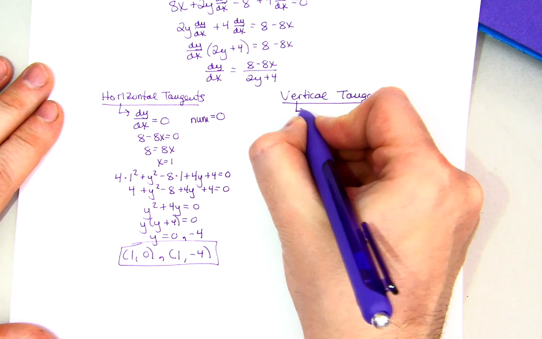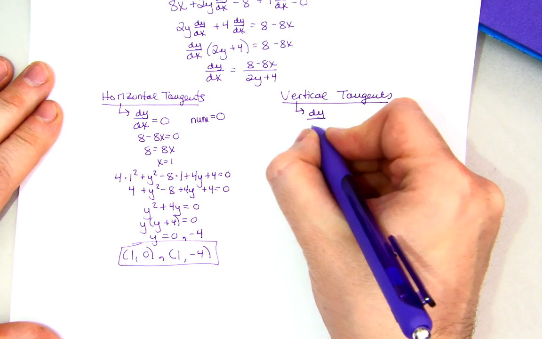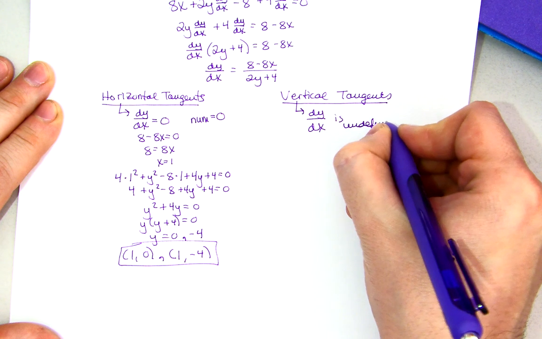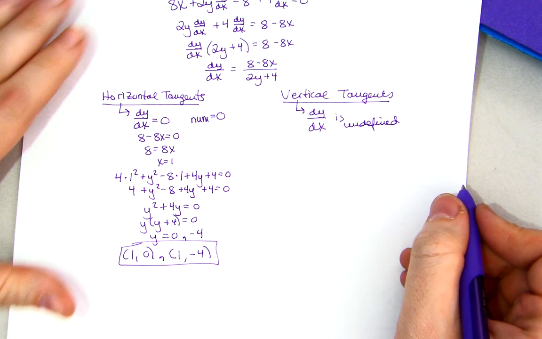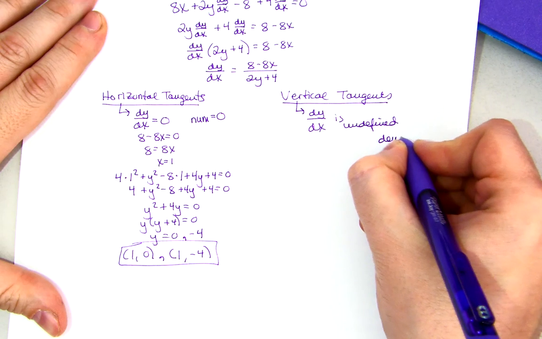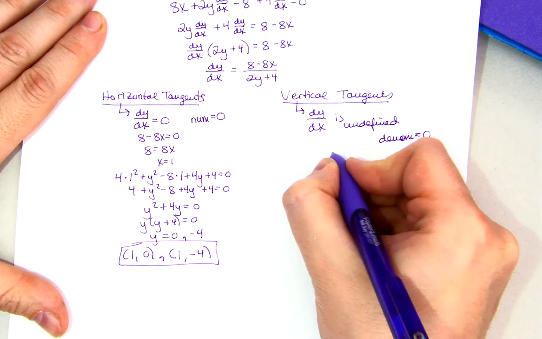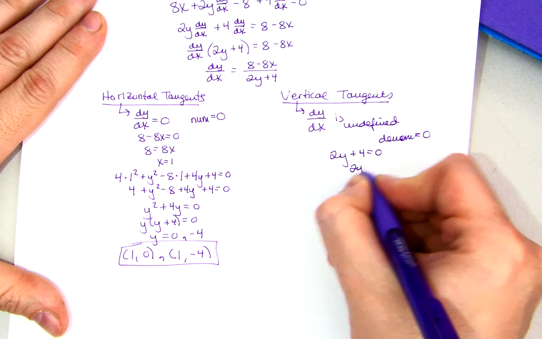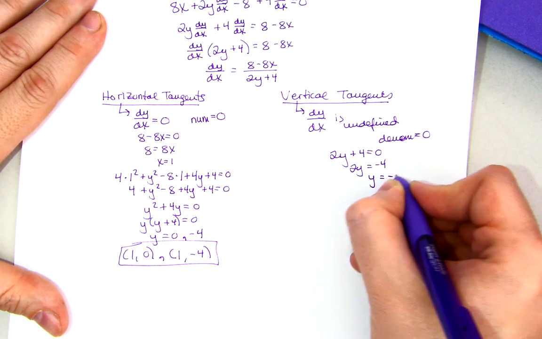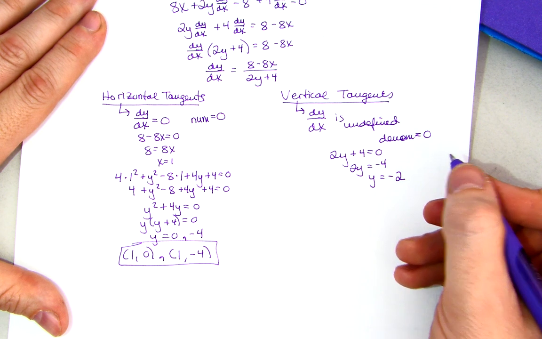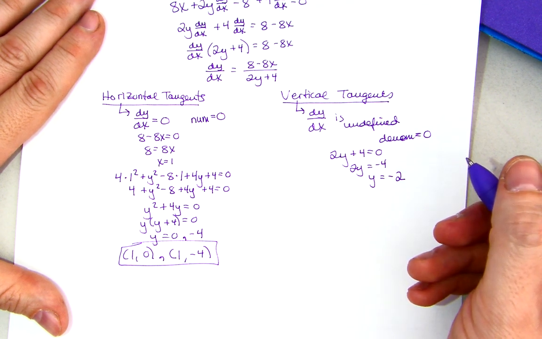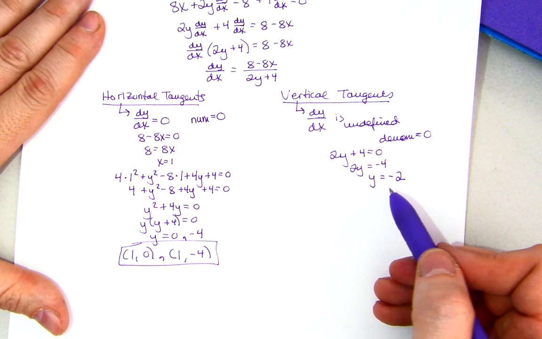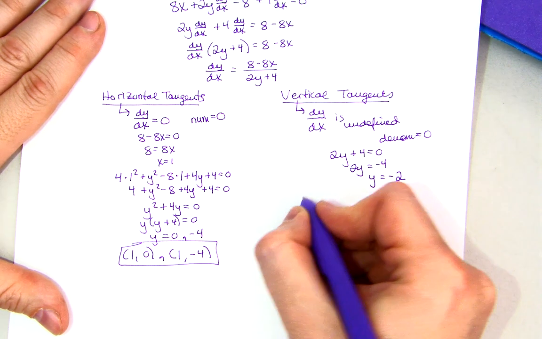Vertical tangents occur when the derivative is undefined. And for a fraction to be undefined, that means the denominator has to equal 0. So 2y plus 4 equals 0. We're going to get 2y equals negative 4, y equals negative 2. So the rest of the work is the same that we did with the horizontal tangents. You can go plug y equals negative 2 into the original, solve for x, and we'll get our points.